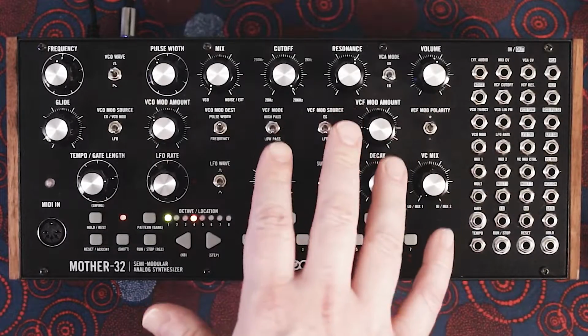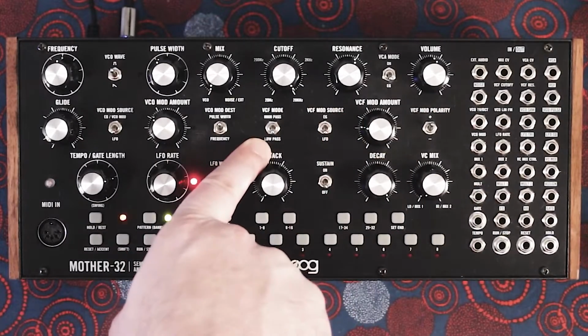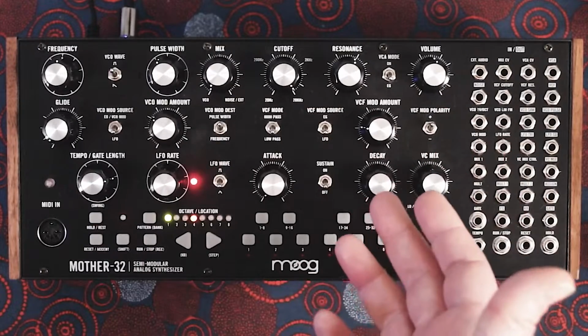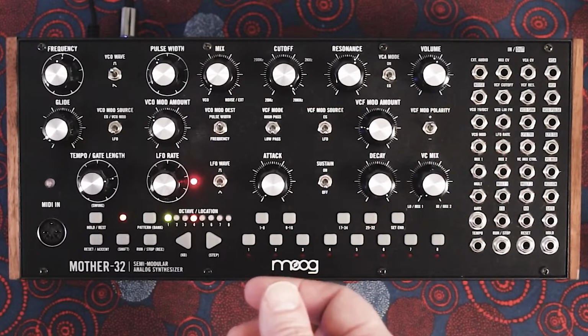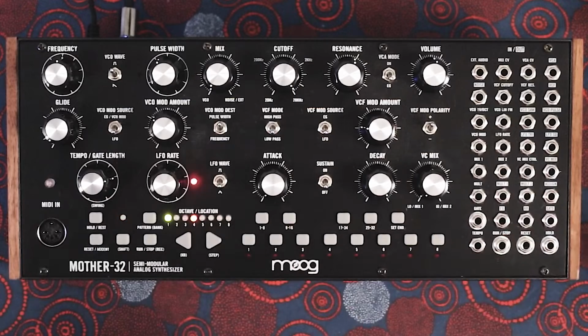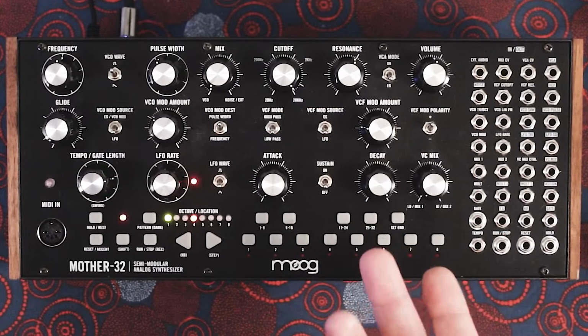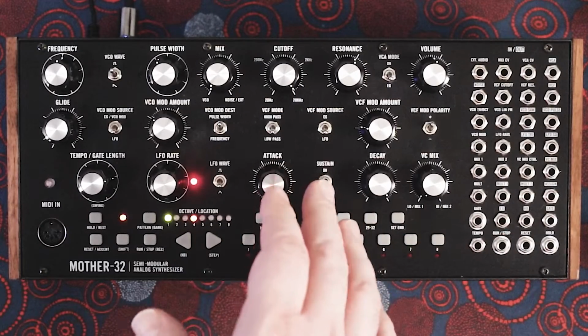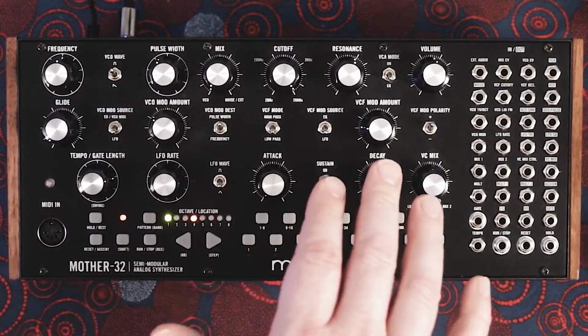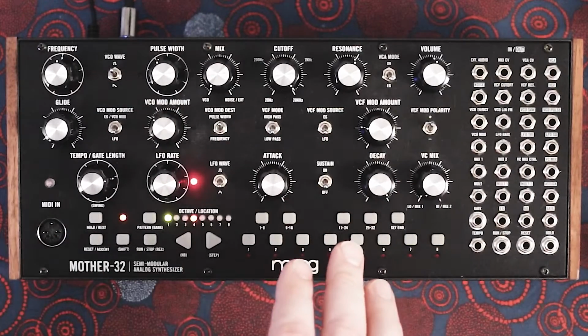Most of the time when I'm using the Mother, I set it to low pass. I would speculate that this is used much more often than high pass. If you disagree, let me know in the comments. That's my general impression anyway. I typically will start patches in low pass mode. Don't get me wrong, there are definitely some uses for high pass filtering.